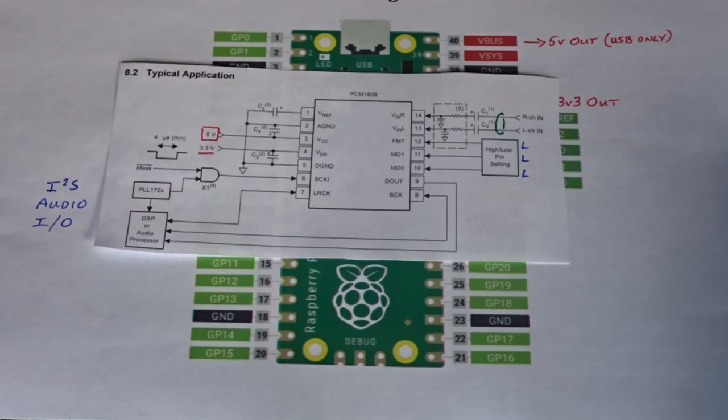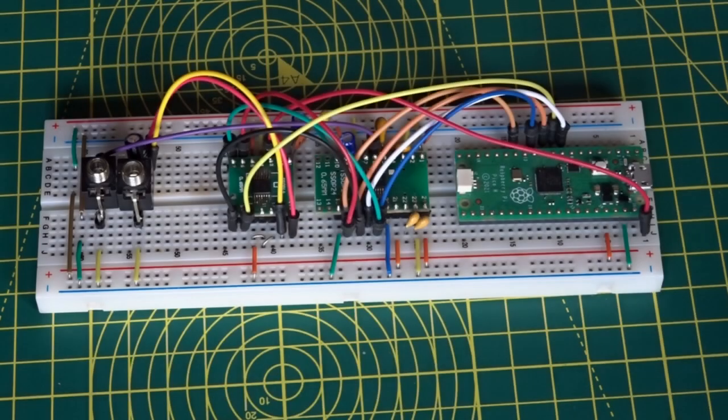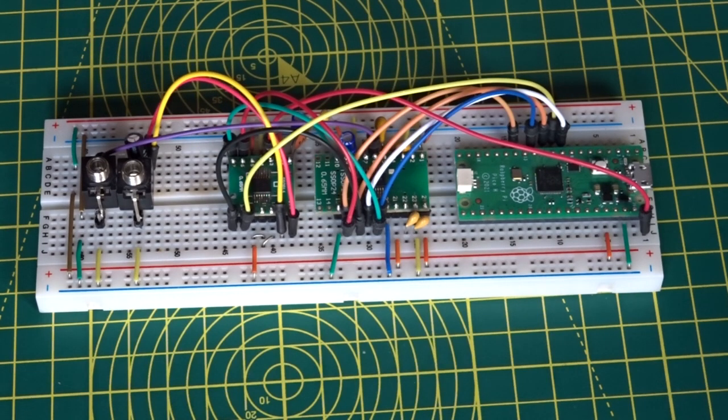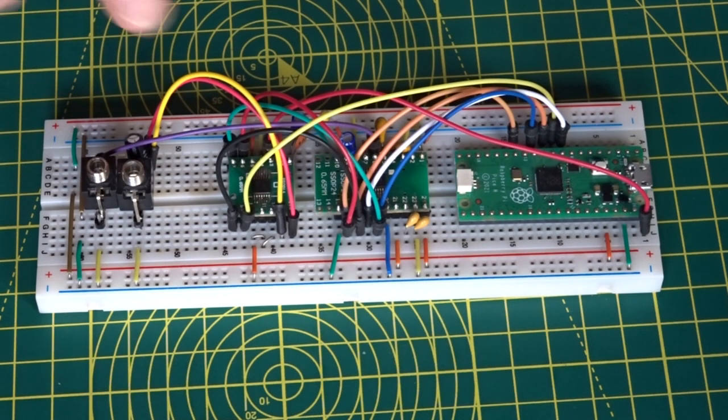So I'm going to patch these all together on some breadboard, and we'll see how that looks. And here it is. So this is the 5100 in here, and this is the 1808. I've got audio in here, and I'm connecting left and right signals together. You probably can't see it, but there's a little capacitor in there just for some DC blocking, and then this is the out from the 5100 coming out to this socket.